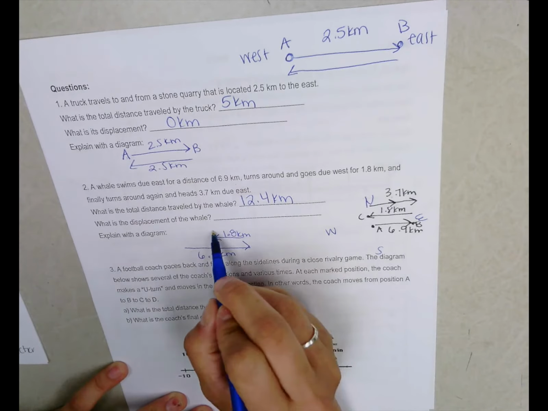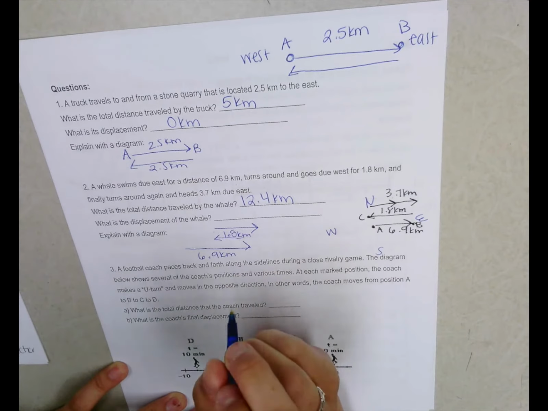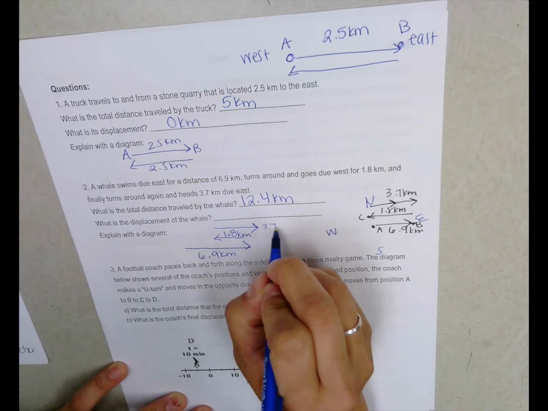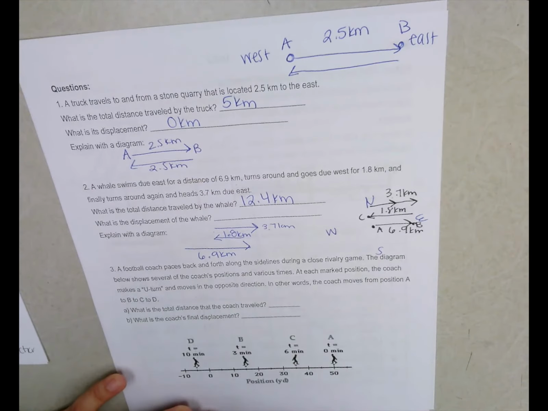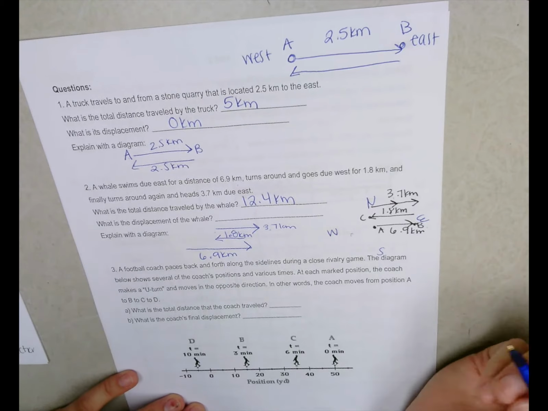And then from that point, he traveled back this way and went 3.7 kilometers. Which way did he go more? East or west? He went east. Exactly right.